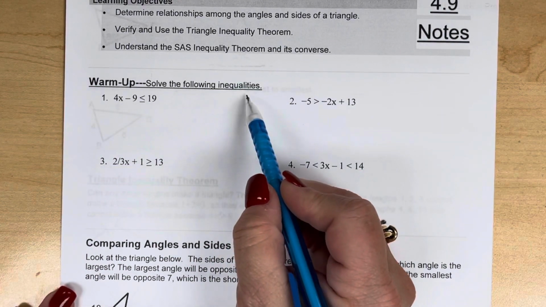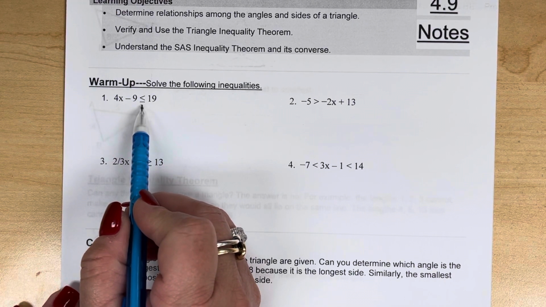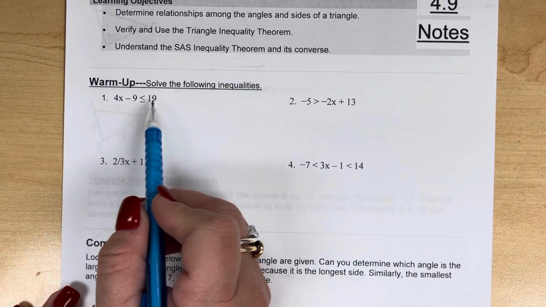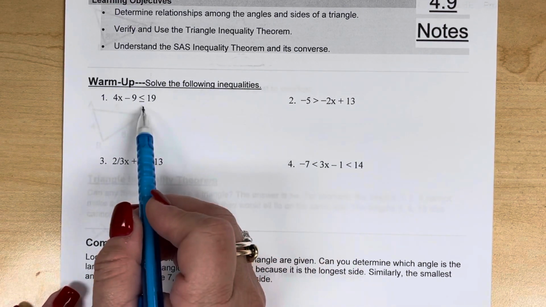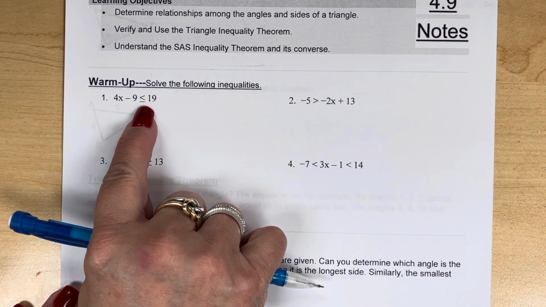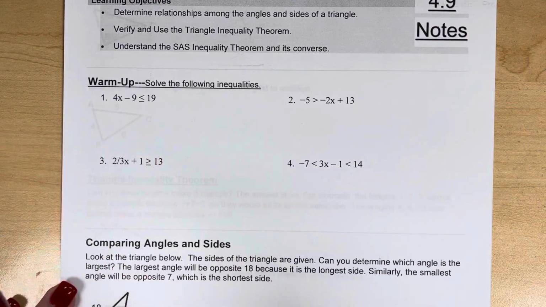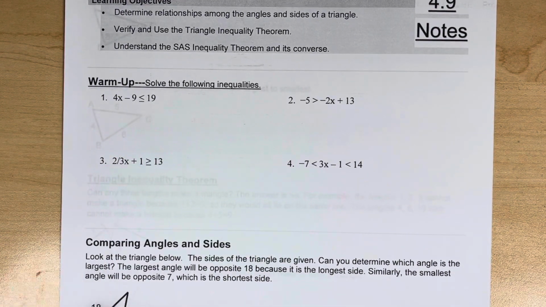Okay, solve the following inequalities. Inequality is when you say, okay, is it greater than, less than, or equal to? That's what that symbol means. That's why you don't say solve the following equations, because they are not equal, okay? They are unequal, or greater than, less than, or equal to. That's what that means, okay? Now, the good thing is that you work them exactly like you would an equation, okay?